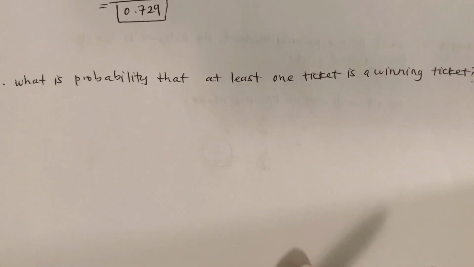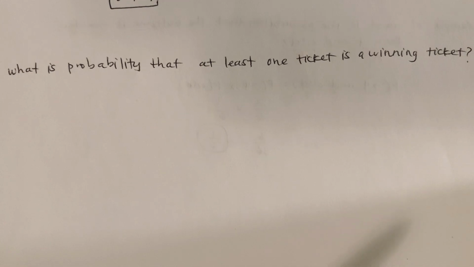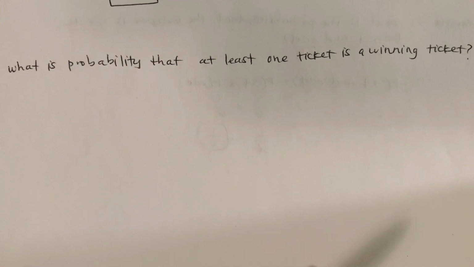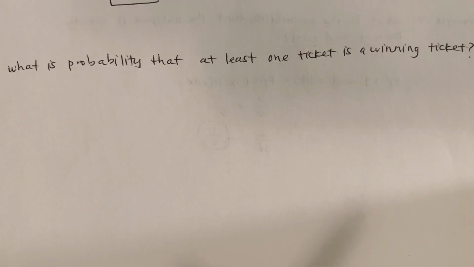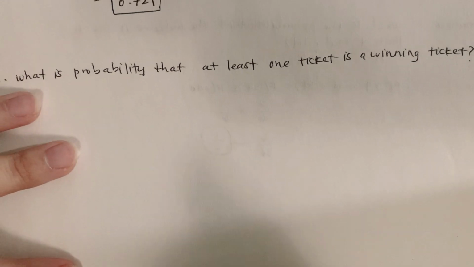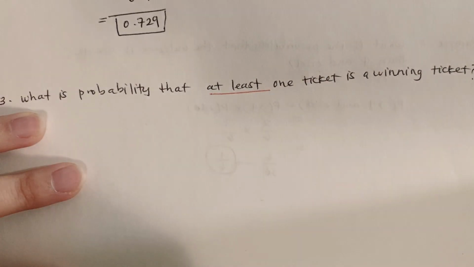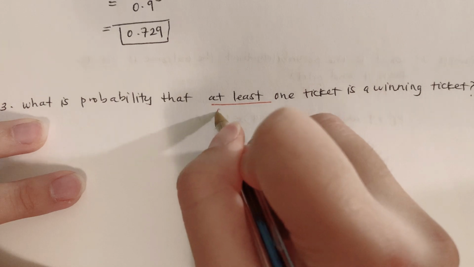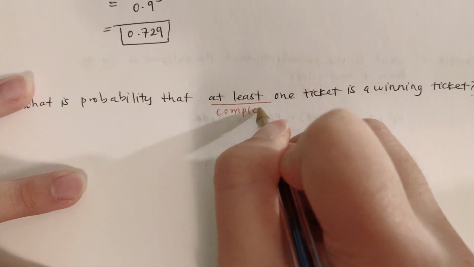Now finally, this example right here, what is the probability that at least 1 ticket is a winning ticket? So the word at least, whenever we see that word, we always want to take the complement.